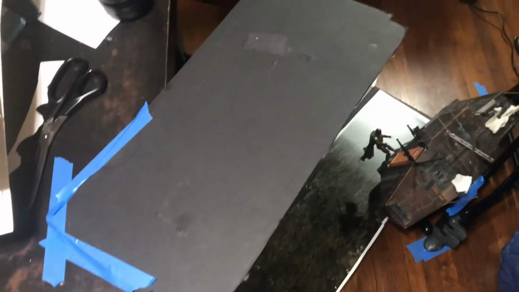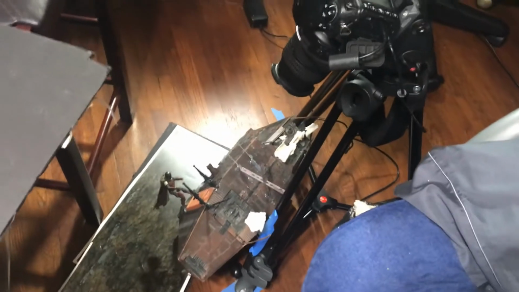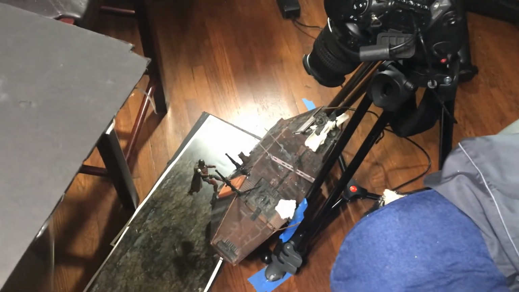I've just got this piece of cardboard crudely taped to the side of my table here to block this light. I don't have proper lights. I'm just using that light and this crappy desk lamp. I don't have any of the right stuff, but I'm just doing what I can with what I got. And I think it comes out pretty good.